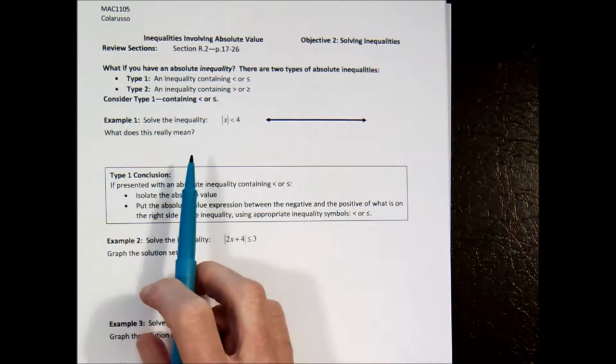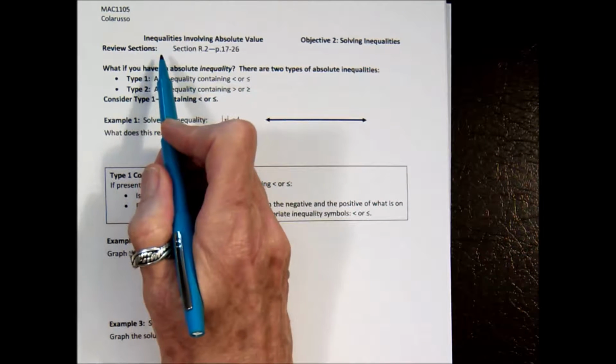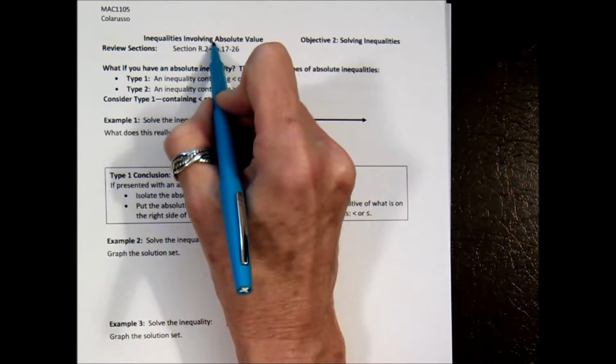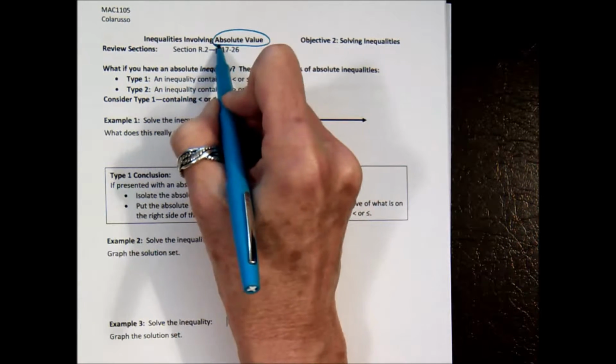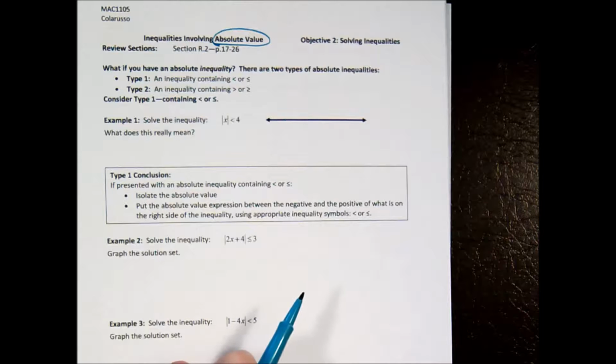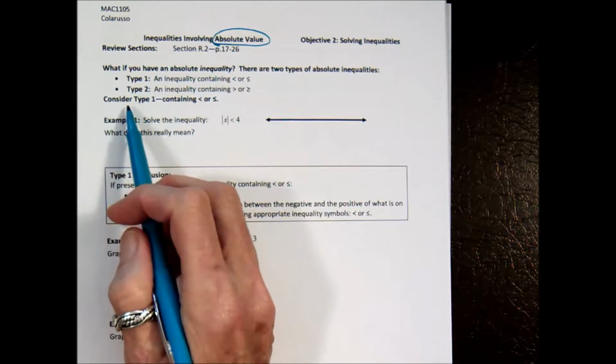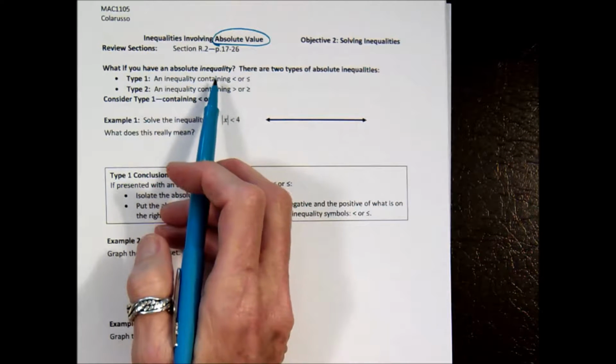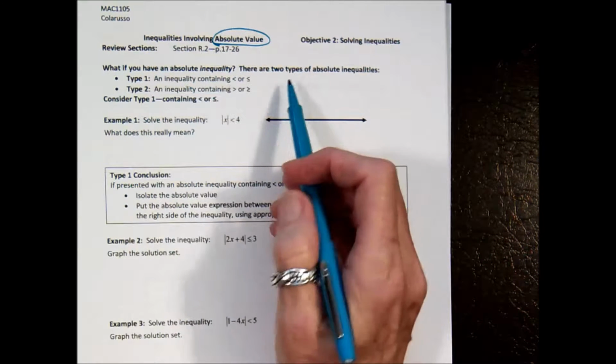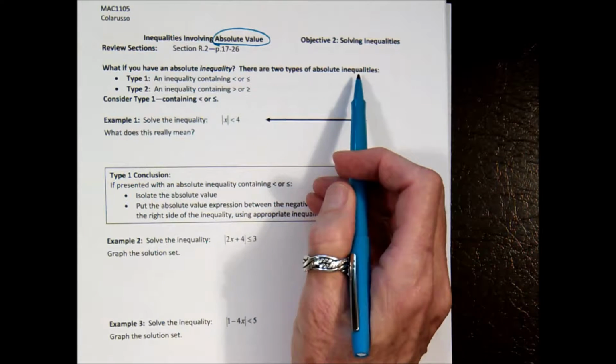This last section on inequalities is a difficult one to understand. It's inequalities with absolute value. Now, we already did equalities with absolute value, and that was pretty straightforward. So let's look at the question here that's posed. It says, what if you have an absolute inequality?